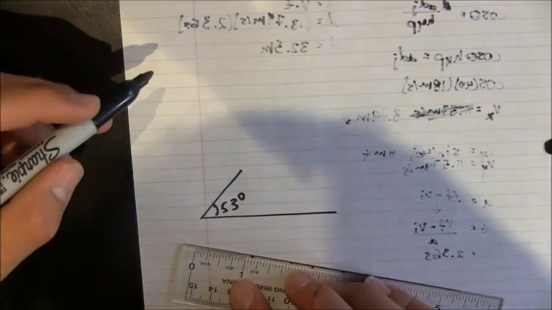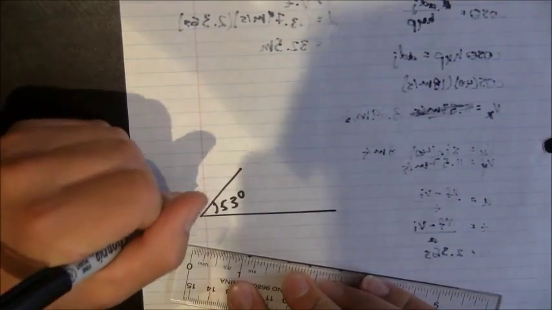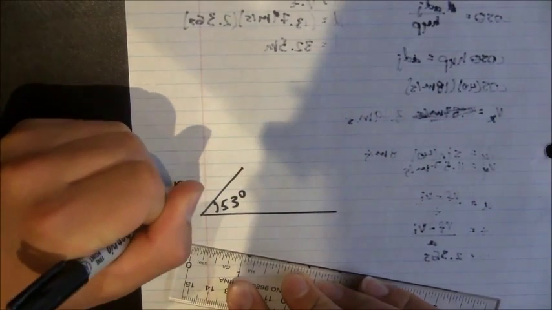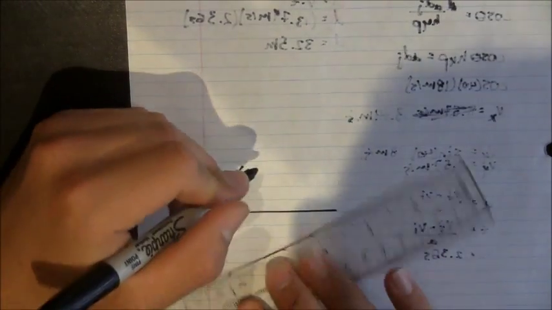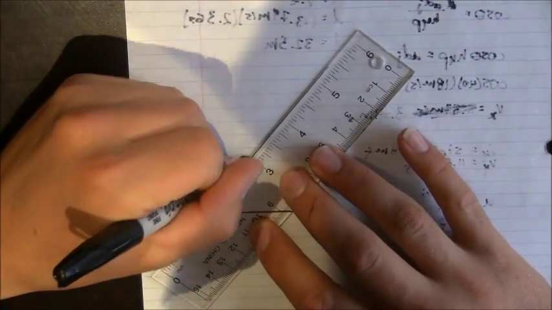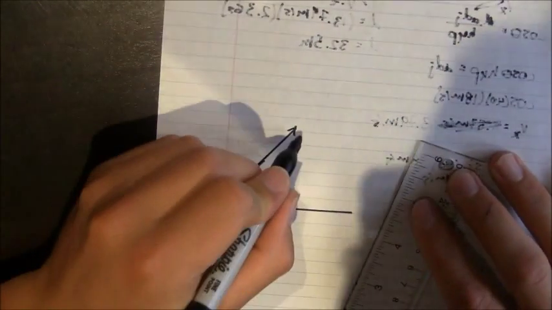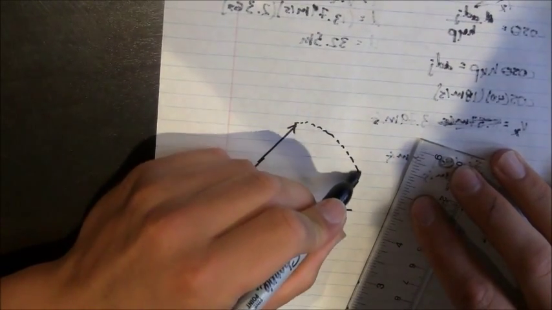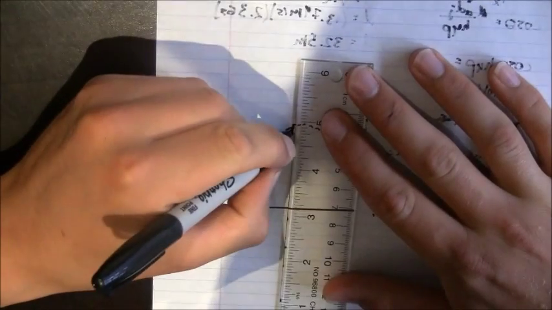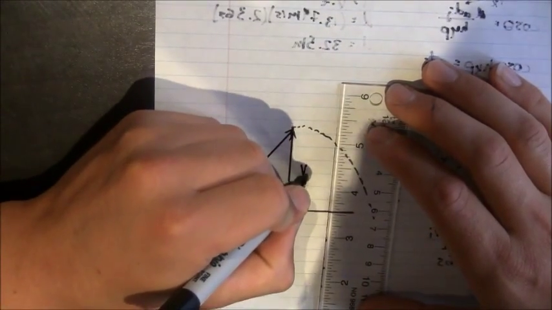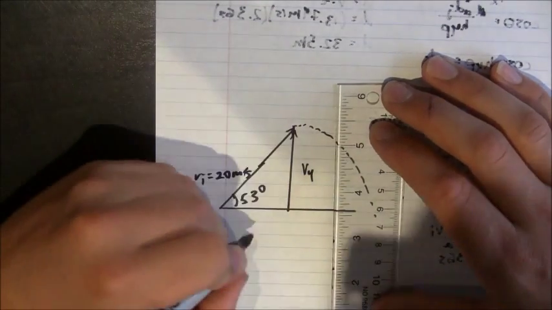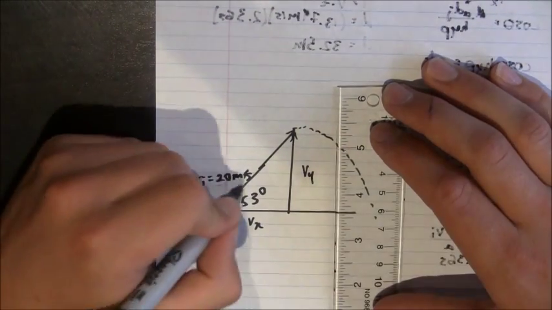And let's say that my initial velocity is 20 meters per second. Now, like I said before, what we can do here, I'll just draw a trajectory, is break this down into a triangle. So we can say this is Vy, and this is Vx, and this is just V.